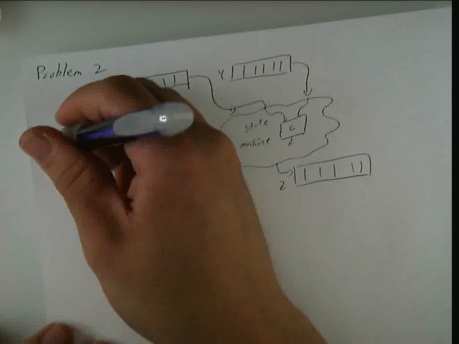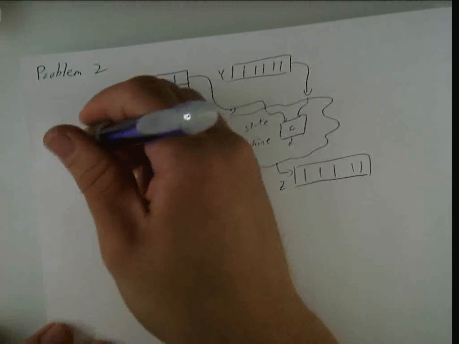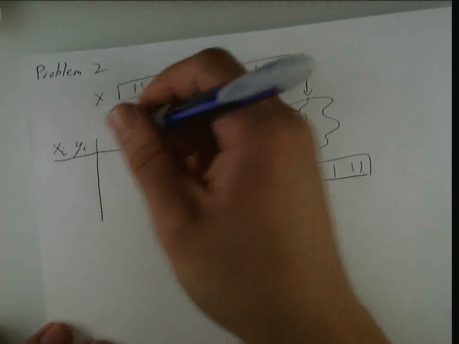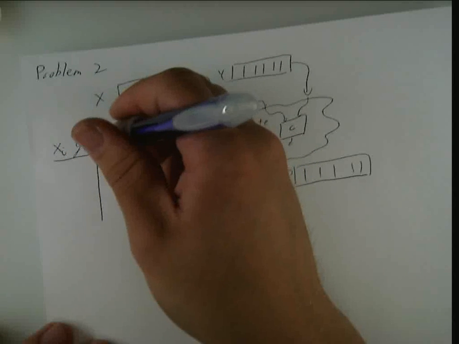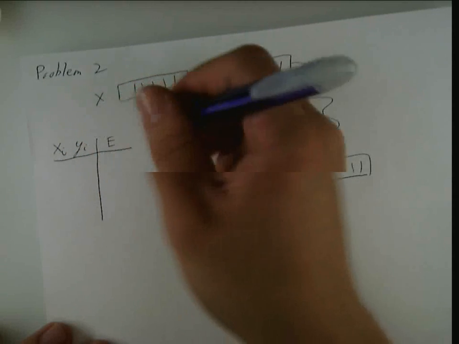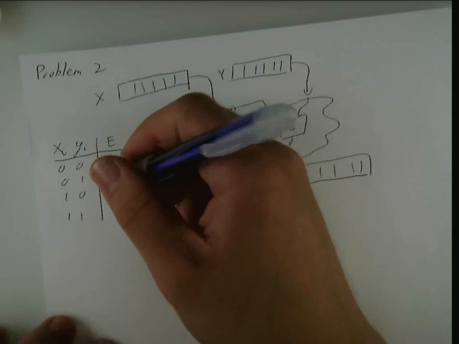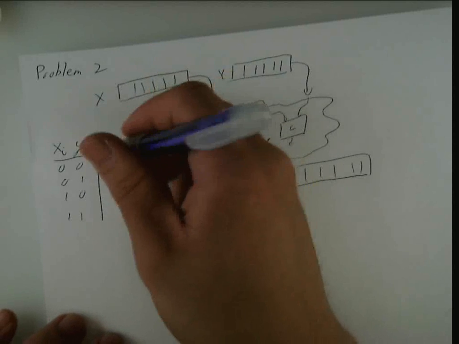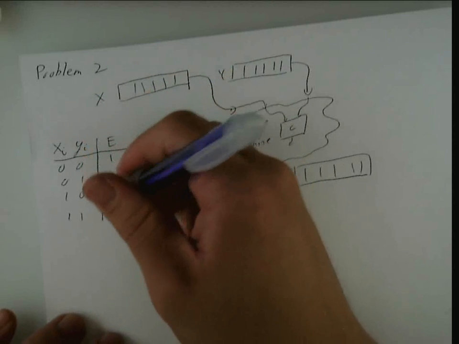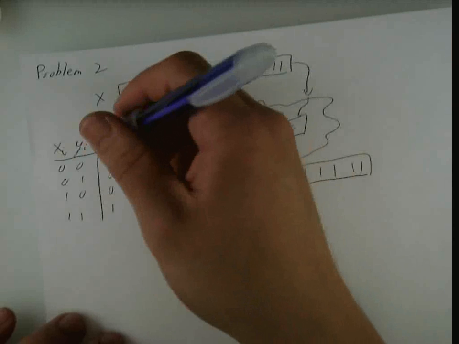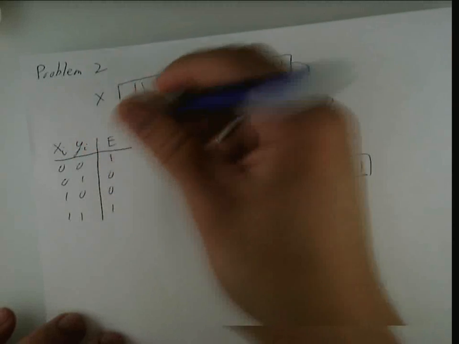So I've got X sub I and Y sub I being inputted, and I'm going to have their comparison. So I'm going to call this variable E. Are they equal or not? So if they're equal, they will be 1, 0, 0, 1. So this is when they're equal, and this is when they're not. So I'm going to make this the input to my state diagram, because this basically sums up everything I need to know about that.